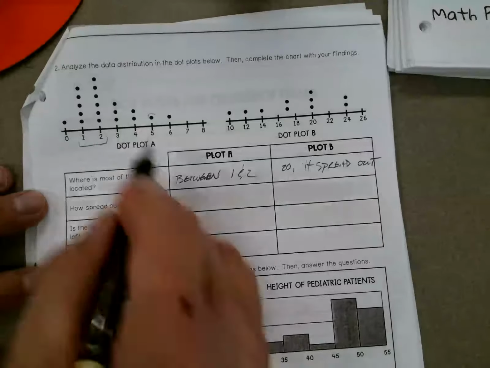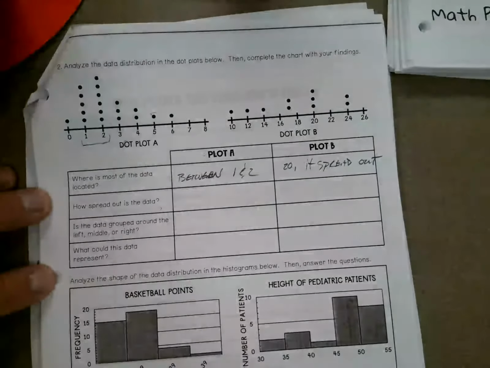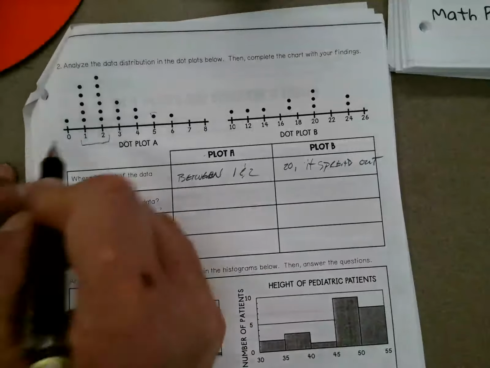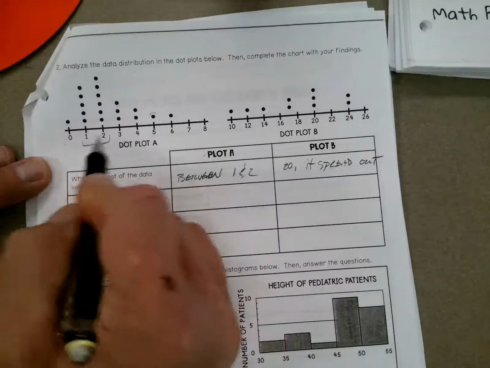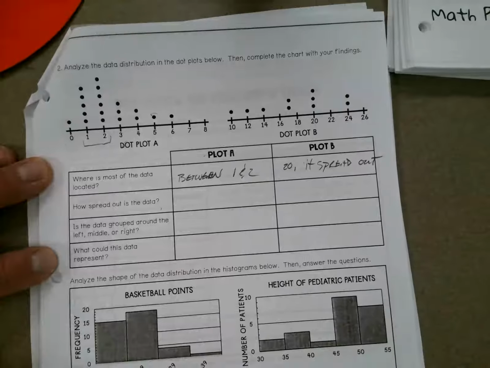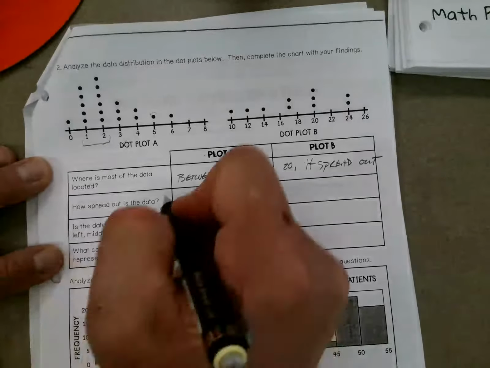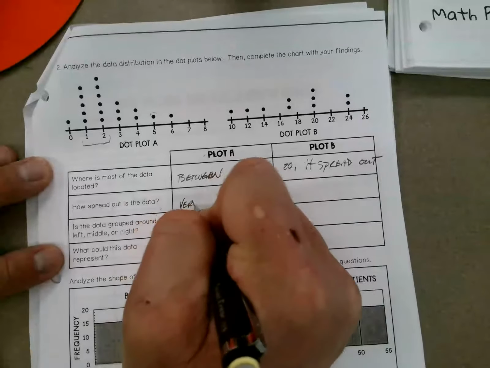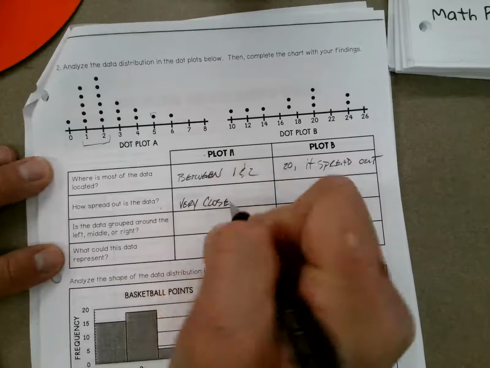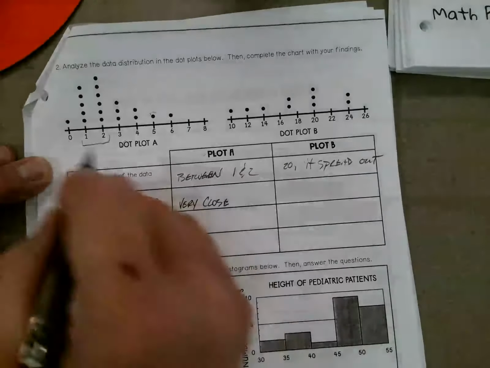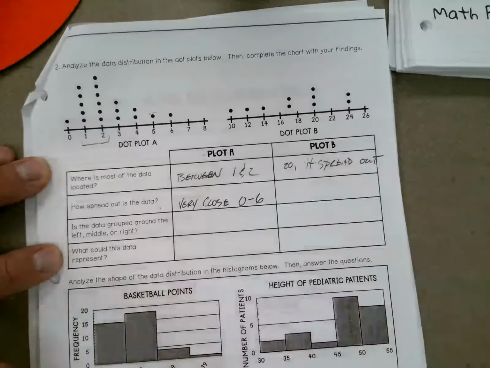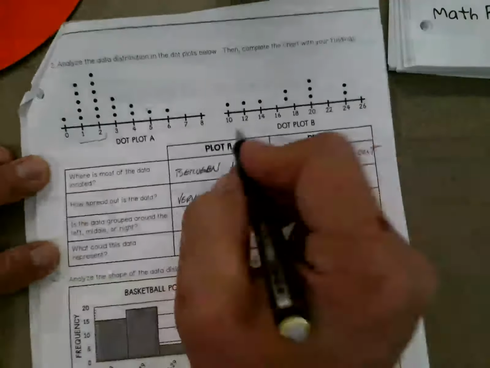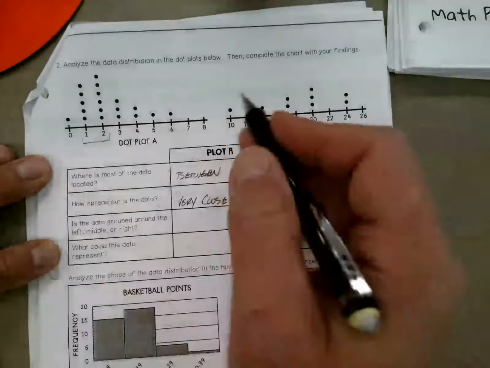How spread out is the data in dot plot A? Well, in dot plot A, you can see that our data is kind of clustered here from 0 to 5 with a peak at 1 and 2. So when I look at this, the spread is very close, right? It's all really within 0 to 6. Dot plot B ranges from 10 to 24, so it's really spread out.